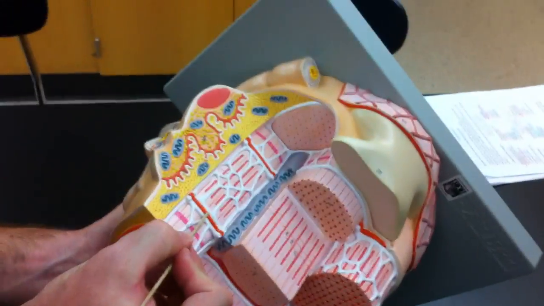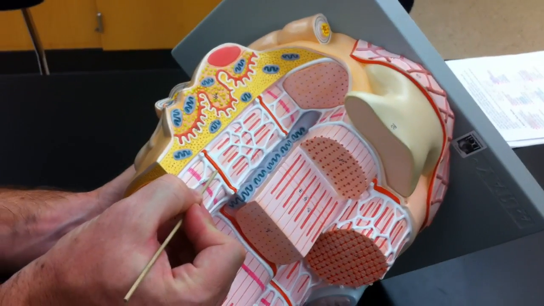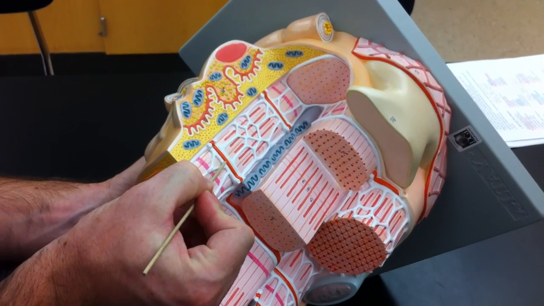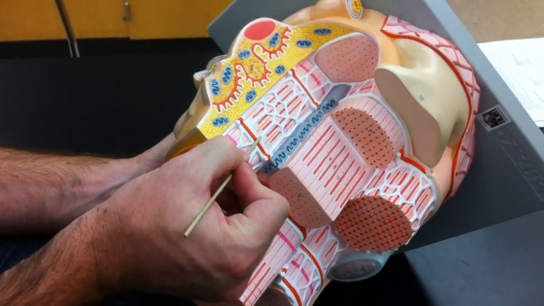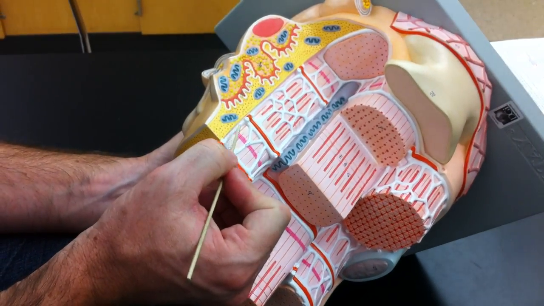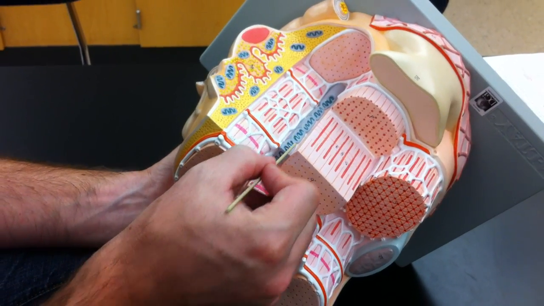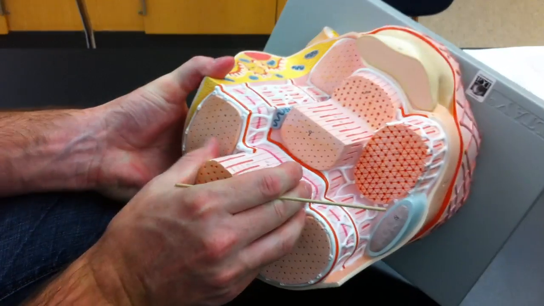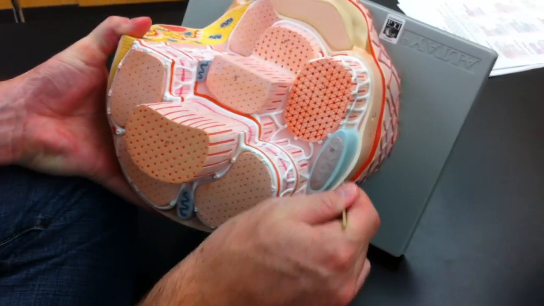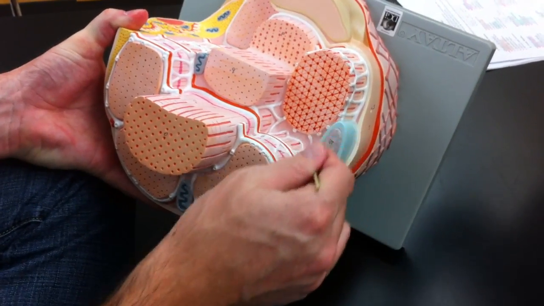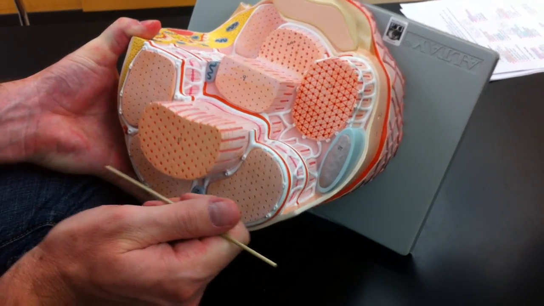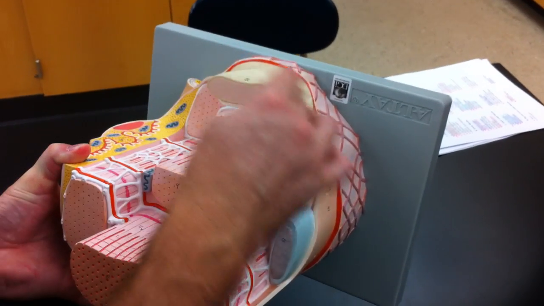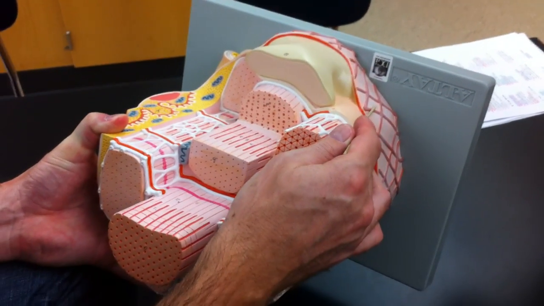These three structures together form the triad. So terminal cisternae, T-tubule, terminal cisternae form a triad inside of the muscle cell. And then we can see the mitochondria of the muscle cell. We also can see the nucleus of the muscle cell. And then lastly, we have the outer connective tissue surrounding the single muscle cell, which is called the endomysium.